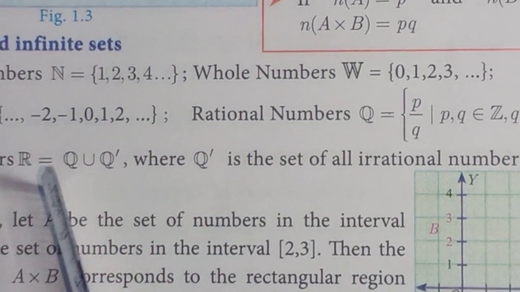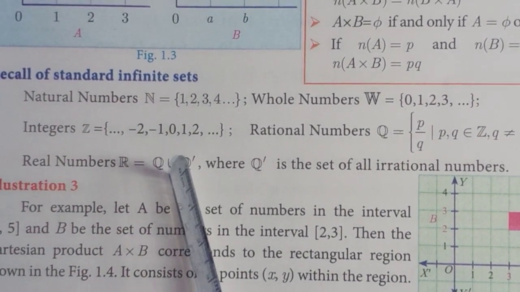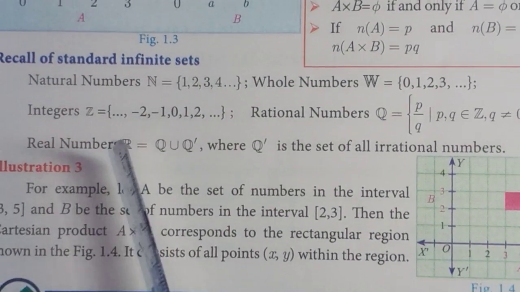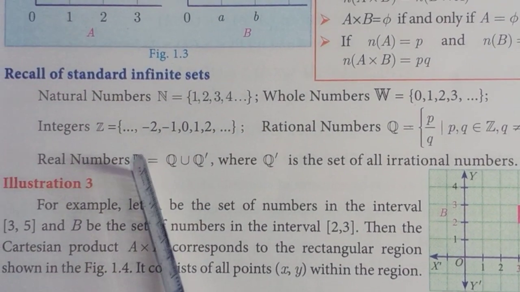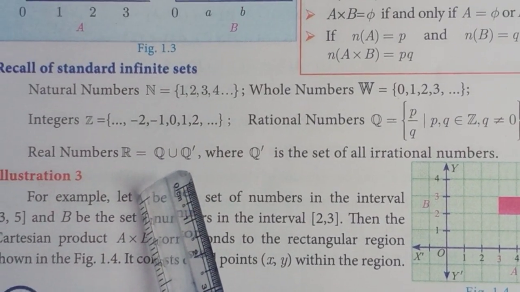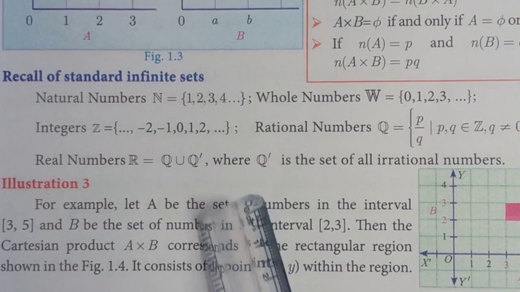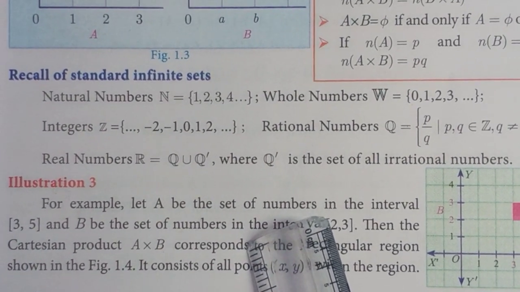So rational and irrational together, union, together is the set of all real numbers. The set of all real numbers is represented by the letter R. Okay. So this is a brief introduction about the cross product, Cartesian product of two sets, capital A and capital B.